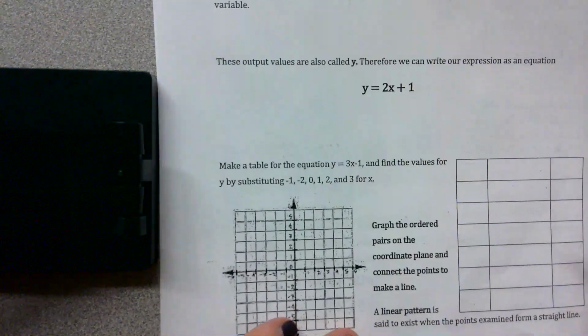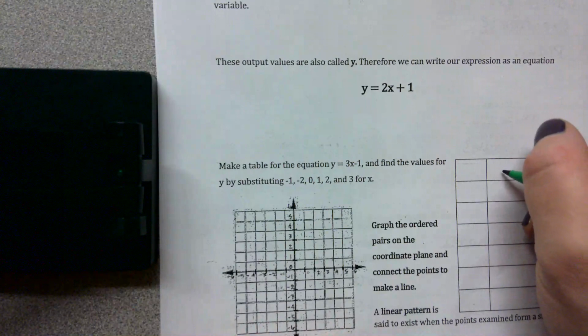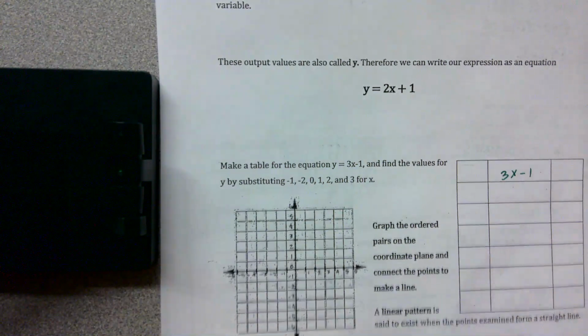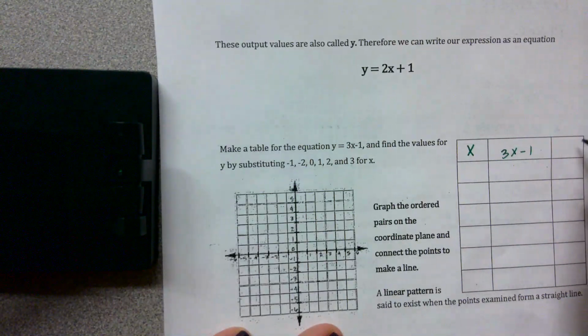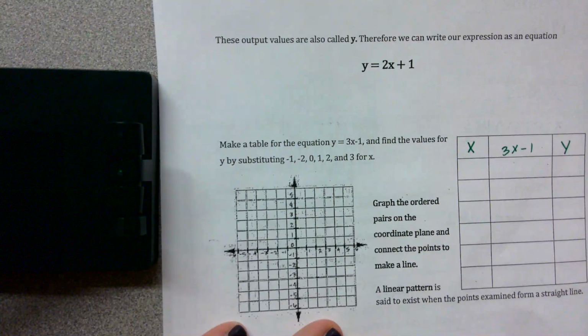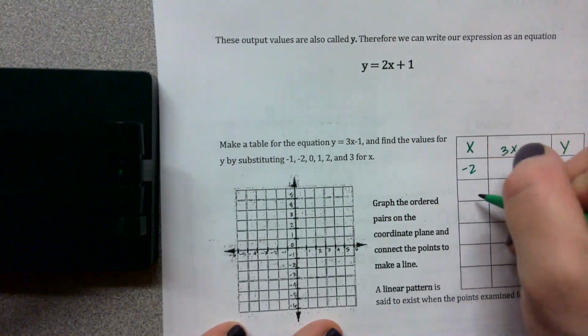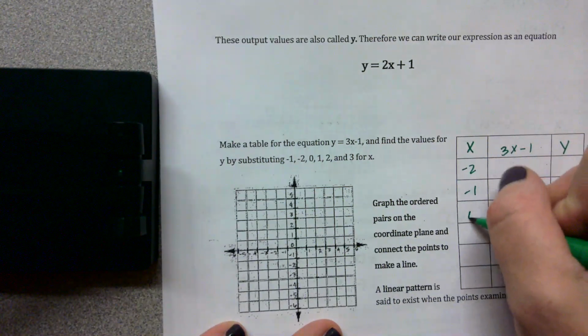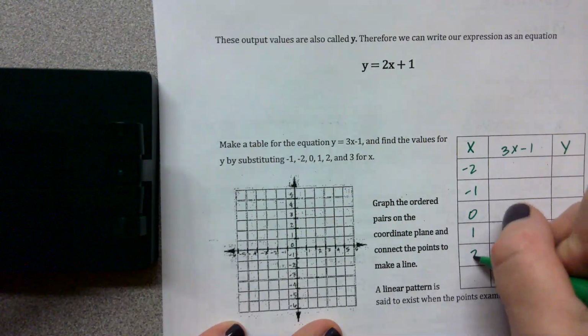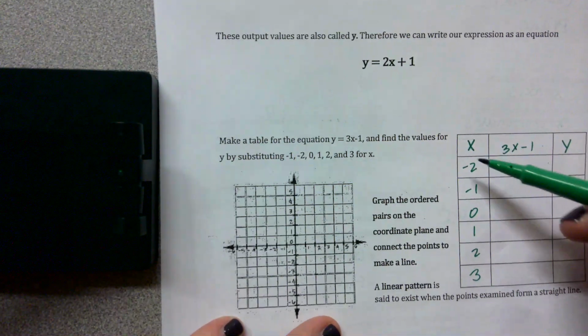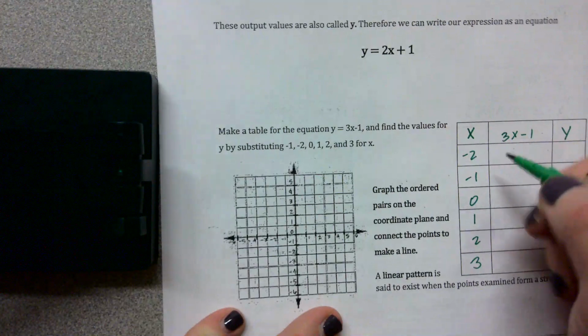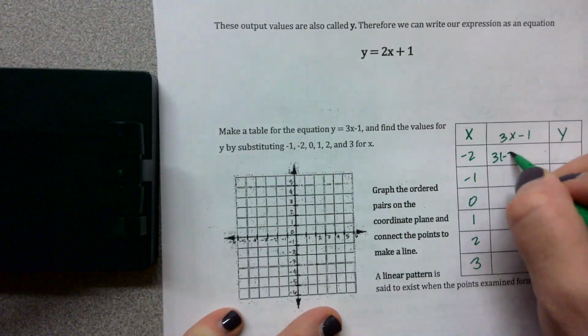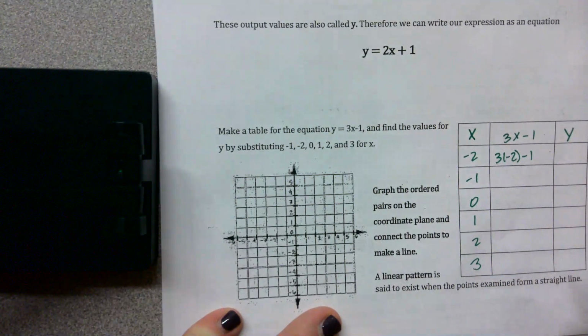Okay. Make a table for the equation y equals 3x minus 1. We're going to have our inputs x and then receive our outputs y. We're going to put in -2, -1, 0, 1, 2, and 3. I'm giving you some positives, some negatives, and zeros. So if I substitute each value in, what's going to come out?